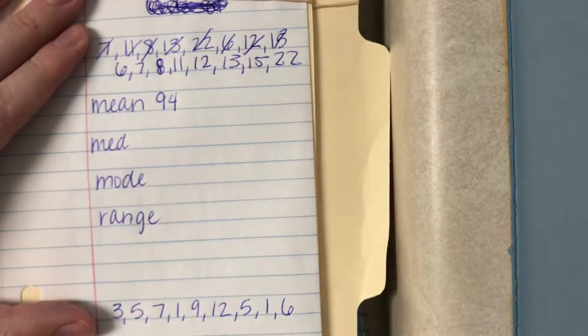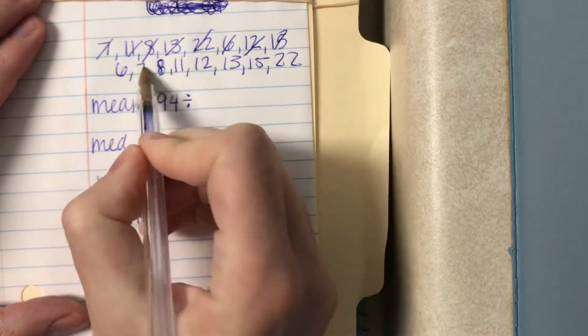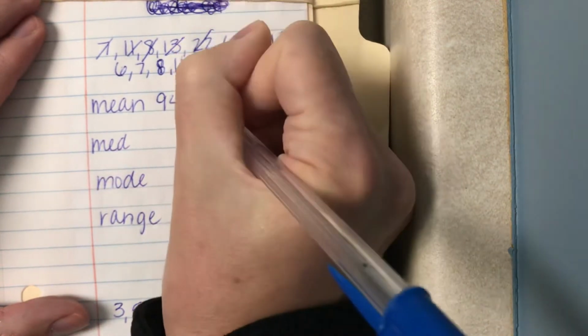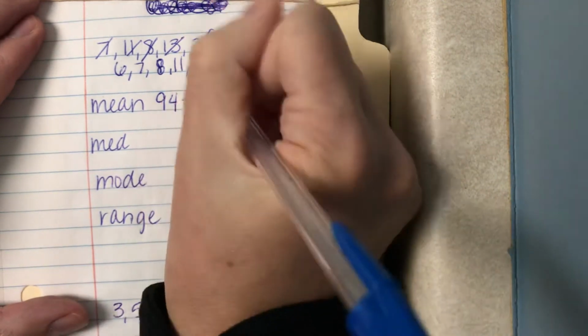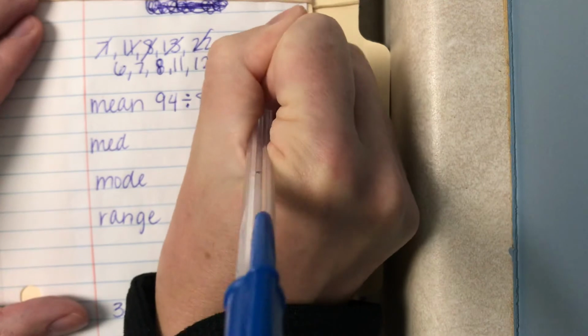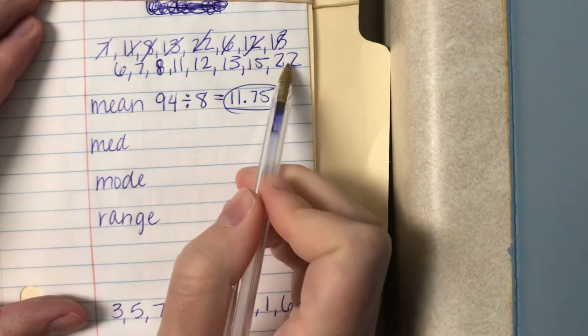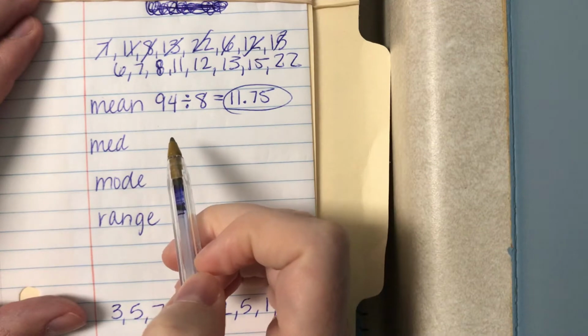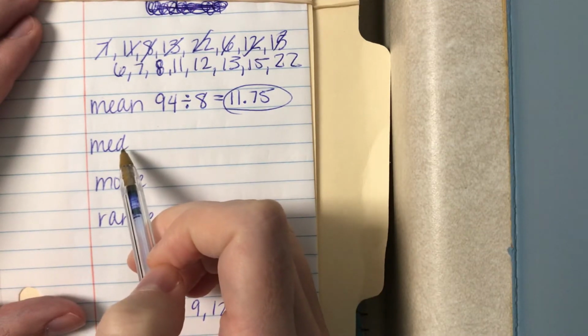So when I add up all of my numbers, I got 94, and then I need to divide by how many numbers there are. So I have 1, 2, 3, 4, 5, 6, 7, 8. So 94 divided by 8, use my calculator again. I got 11.75. So that would be my mean. So to find the mean, you're going to add up all of your numbers and then divide by how many numbers there are.